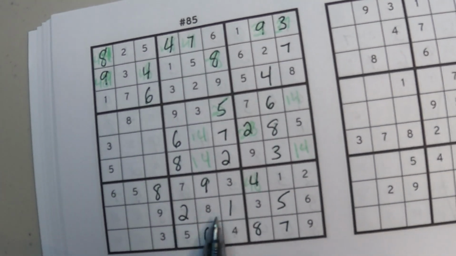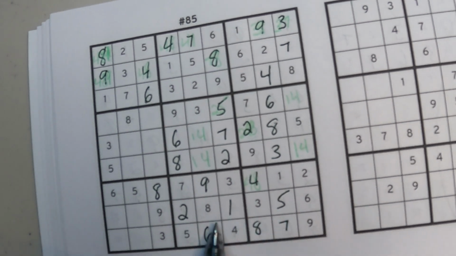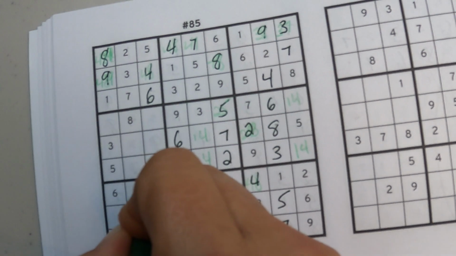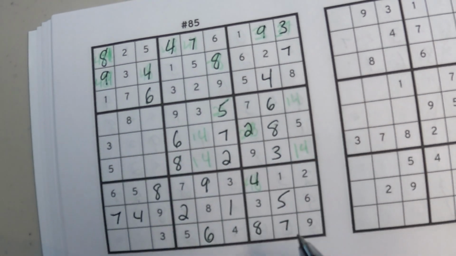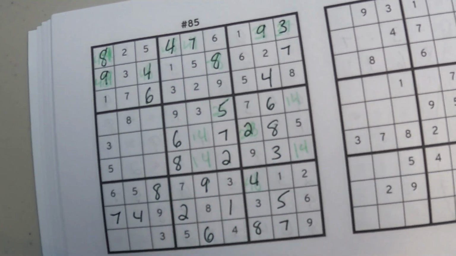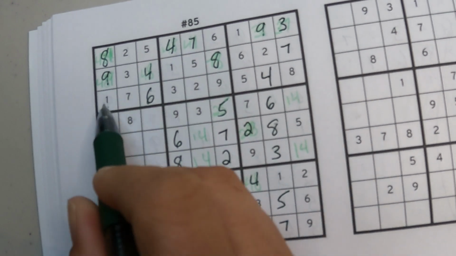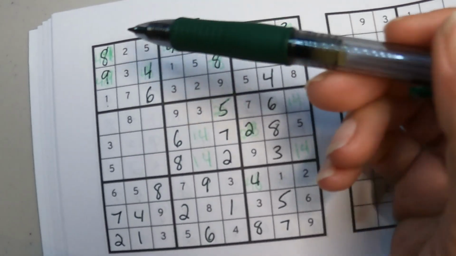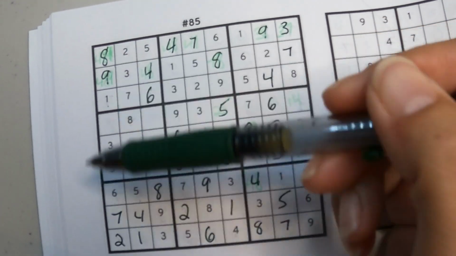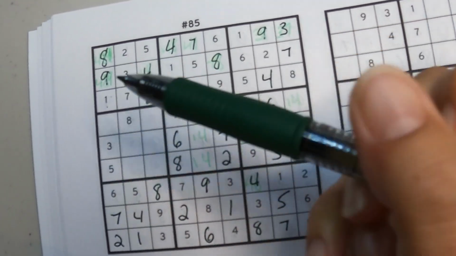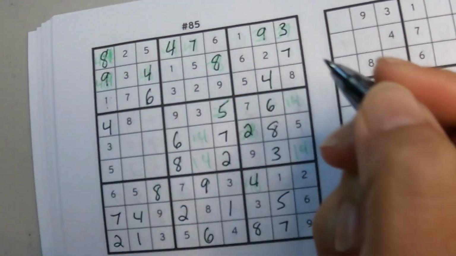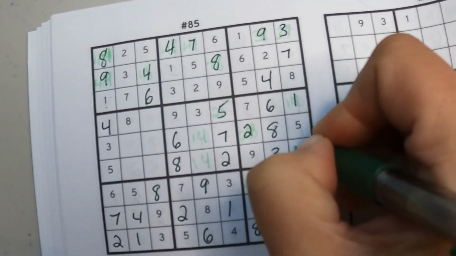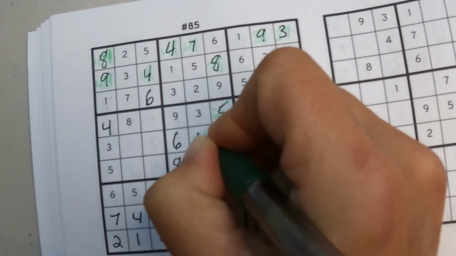For this row, we've got 1, 2, 3. We're missing 4 and 7. We've got a 7 here. So 4, 7. For this box, then, we're missing 1 and 2. We've got a 1 here. So 2 and 1. To finish out this column, we've got 1, 2, 3. We're missing a 4. That 4 makes this our 1, 4, 1, 4.